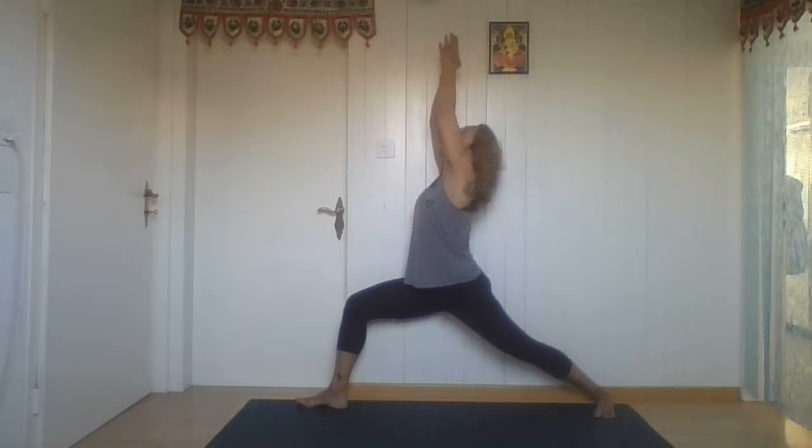Lifting the chest. Now, the back leg, rotate the thigh, the hip on this side, rotate forward. Differently from the first one we did, which was the second warrior we start with. Keep breathing.